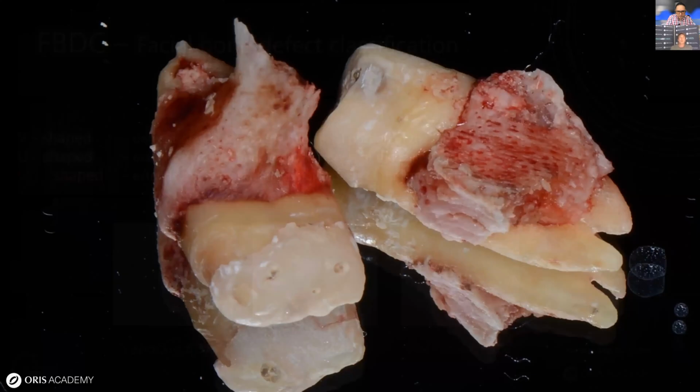But if you're not able to extract the tooth atraumatically, you're creating these defects anyway. Just look at these beautiful teeth that took away most of the bone for this patient to place the implant in. So we need to train, we need to have the clinical skills of doing a very careful extraction when we work in the aesthetics.